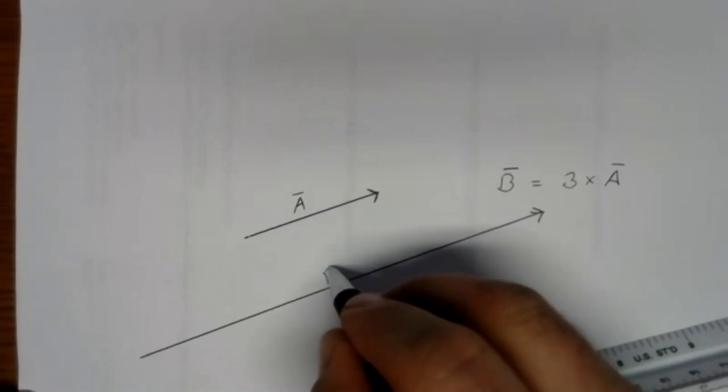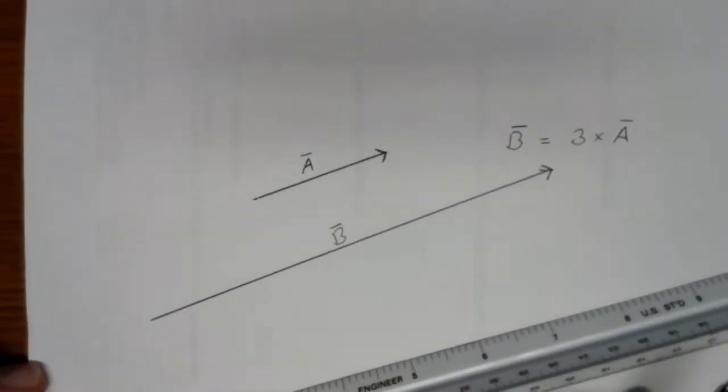So there's vector B. Vector B, same direction as vector A, but 3 times larger. That's scalar multiplication. So that's multiplying by the scalar 3. It made the vector 3 times bigger.